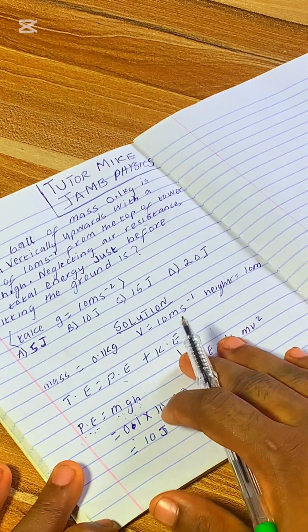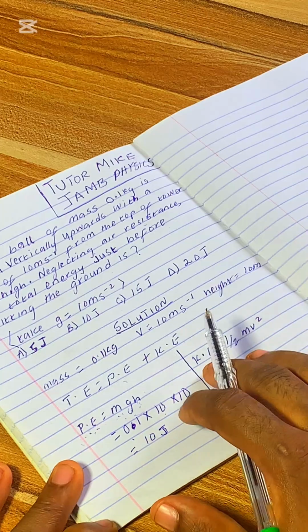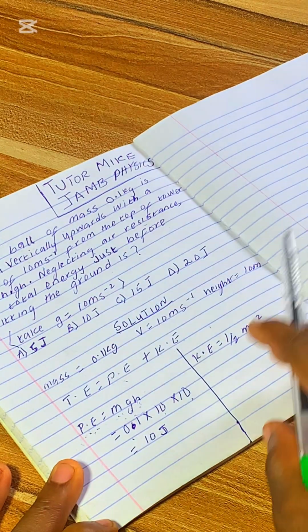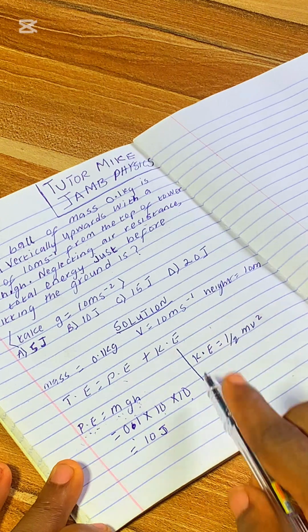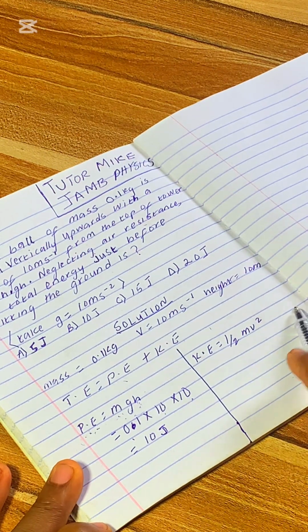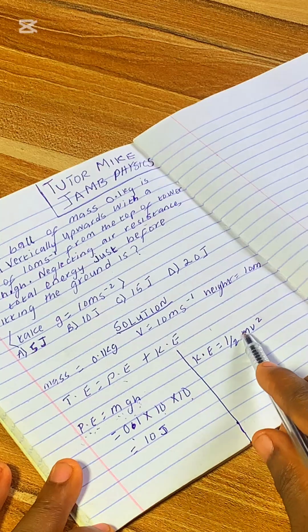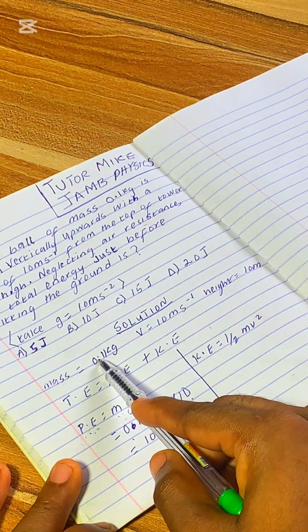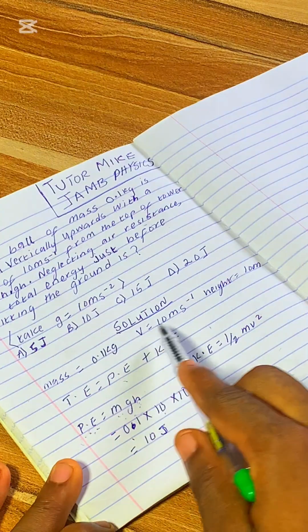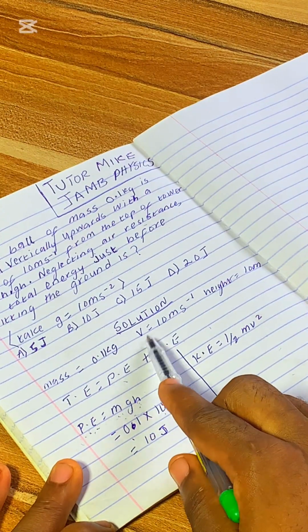This is the energy when the ball is in motion. So our m is still the mass 0.1, and our v is 10 meters per second, which was given as one of the parameters.